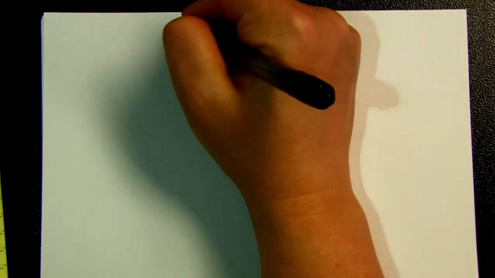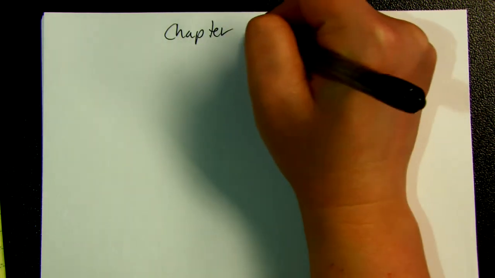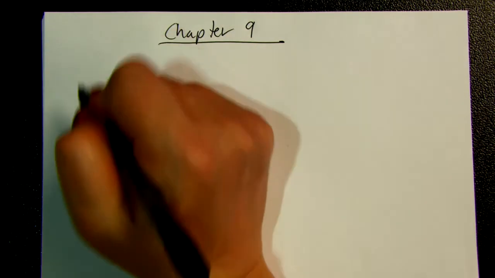We are going to be starting Chapter 9, all about rotational kinetic energy and other types of kinetic energy. So we're going to be expanding the energy principle out further.